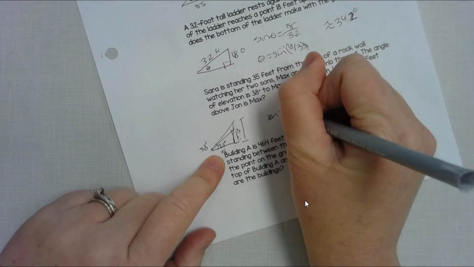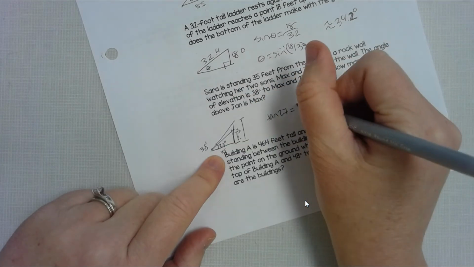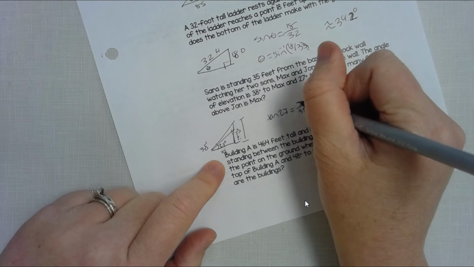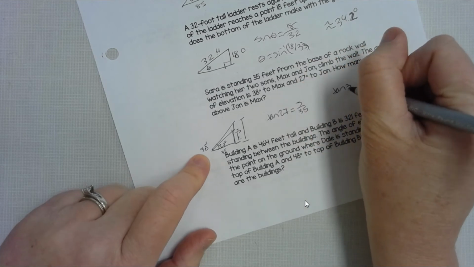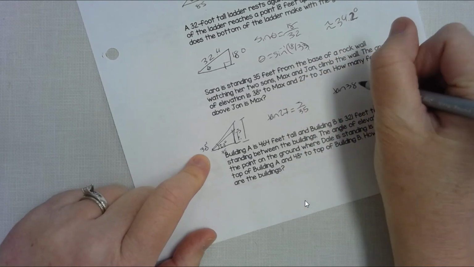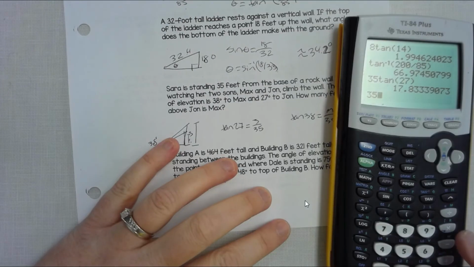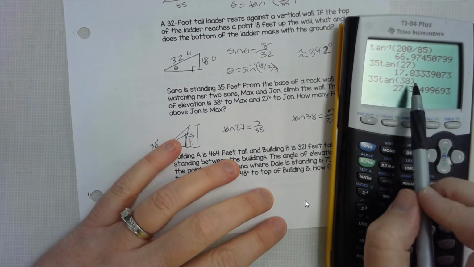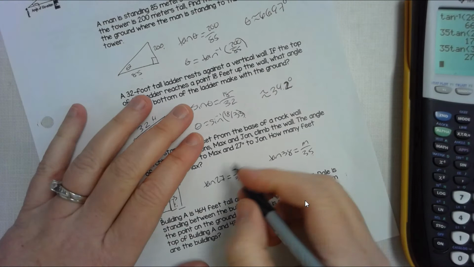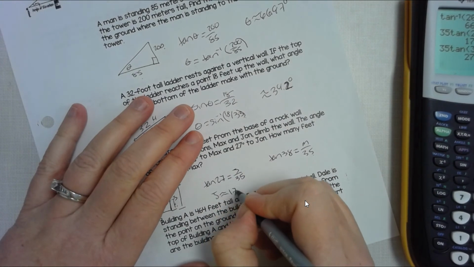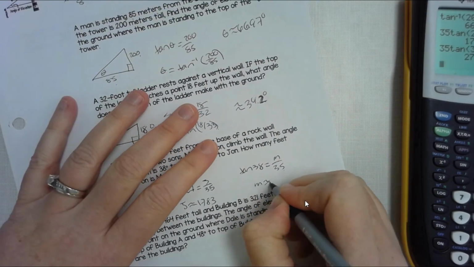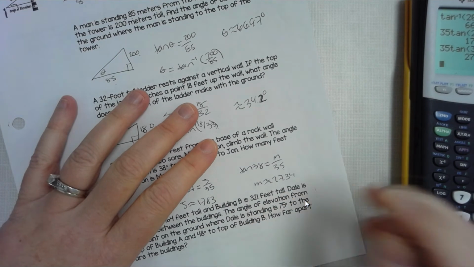So tangent of 27 is going to equal, I'll call it J, over 35, and tangent of 38 should equal Max over 35. So cross multiply these, I get 35 tangent of 27 and 35 tangent of 38. So John is about 17.83 feet up, and Max is about 27.34 feet up.